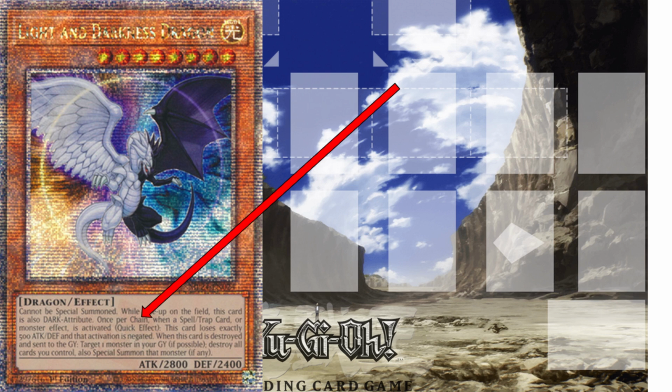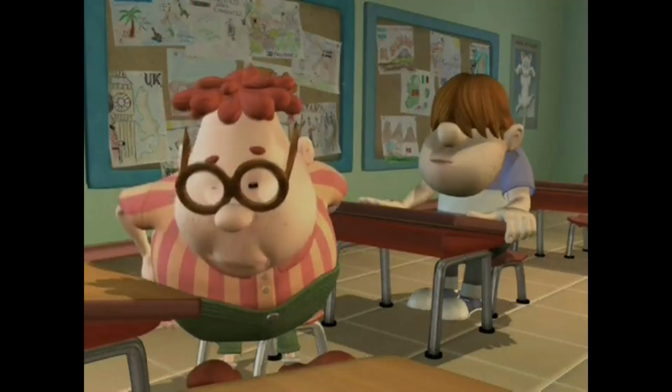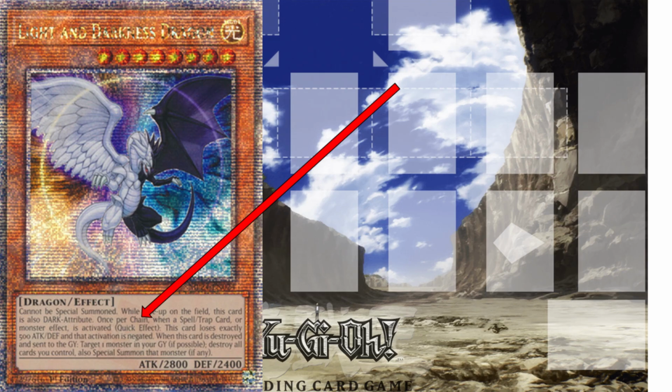Great. So as you can see with this card, it's once per chain, which means it has an infinite amount of negates as long as it has attack points. That's too strong. And it also has another ability: if it's destroyed by battle or by card effect, it can target any monster, which includes itself, bring itself back, and you can repeat the process all over again.